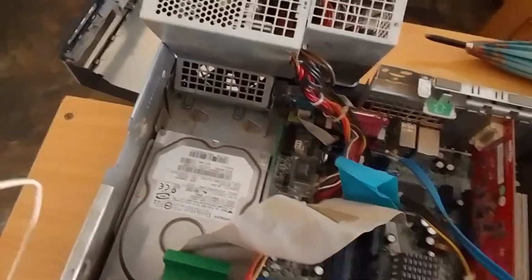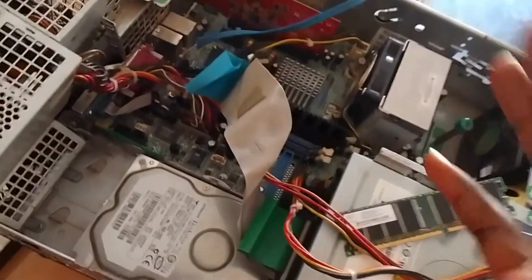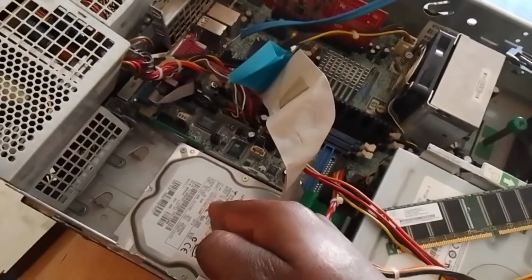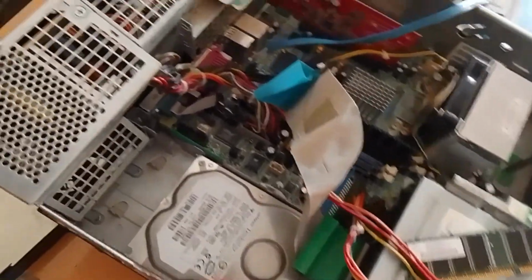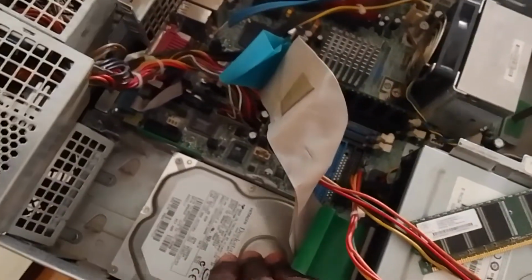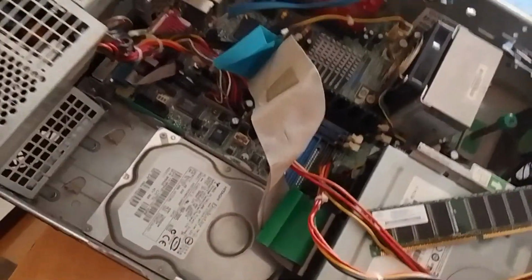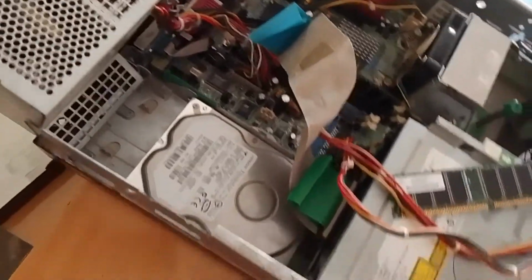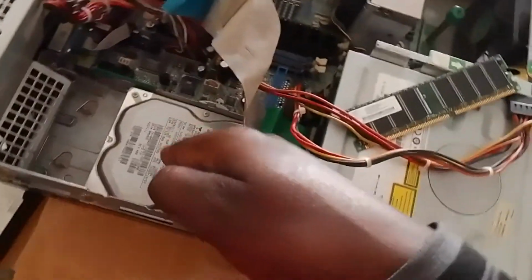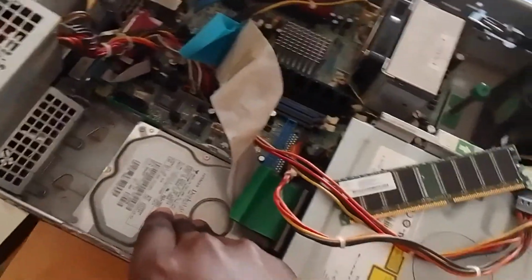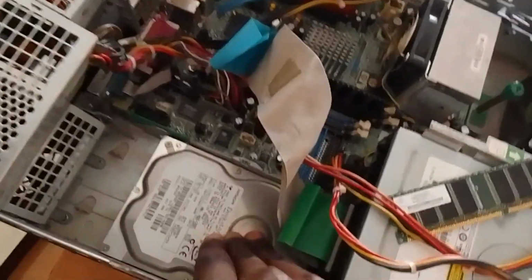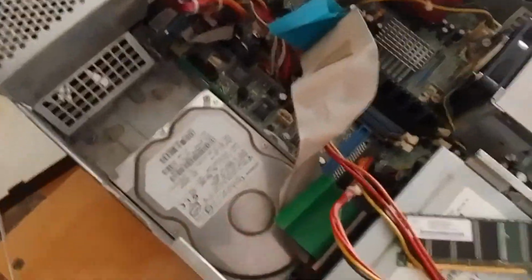Next we have the hard disk. This is what we call the hard disk, and the work of the hard disk is to store all the computer files. All the files, including the operating system and all the software that we install inside the computer, are stored inside this component, which is referred to as the hard disk drive, HDD.